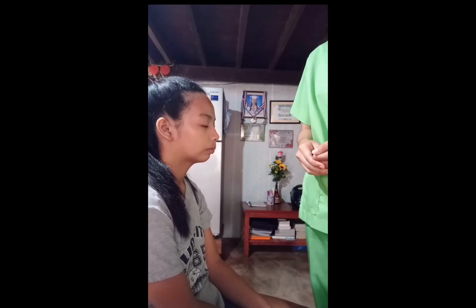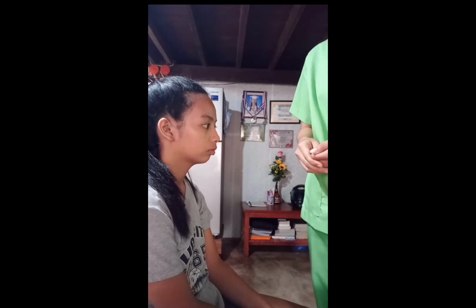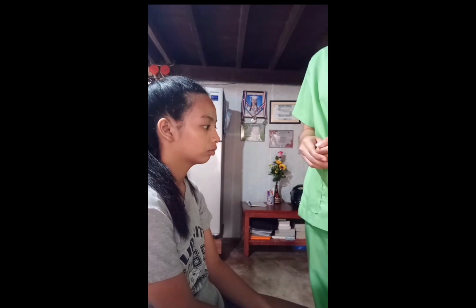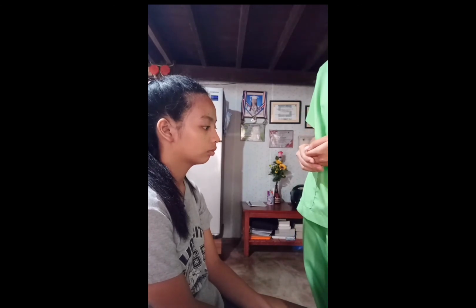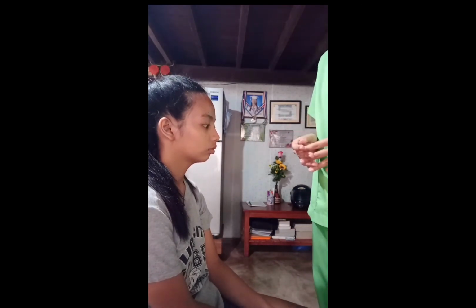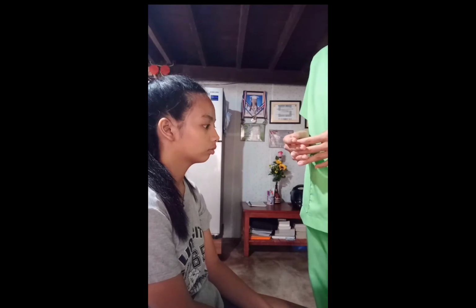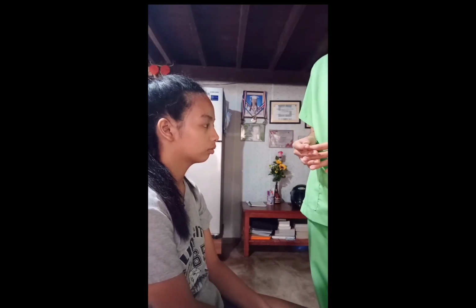Test for pupillary accommodation. Ask the patient to stare at the objects across the room, and then ask her to fix her gaze on your index finger, which is placed 5 inches from the client's nose. Thank you, ma'am. Pupils are round, symmetrical, constrict with increasing light and accommodation.